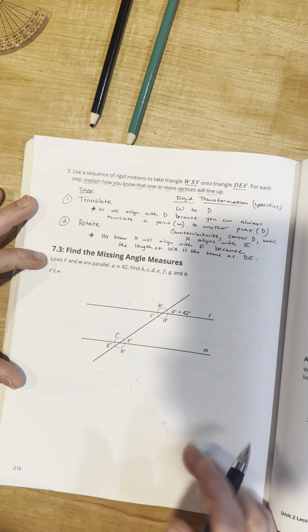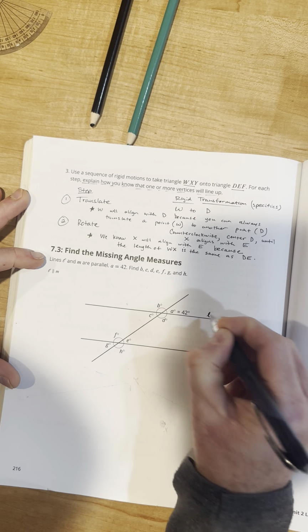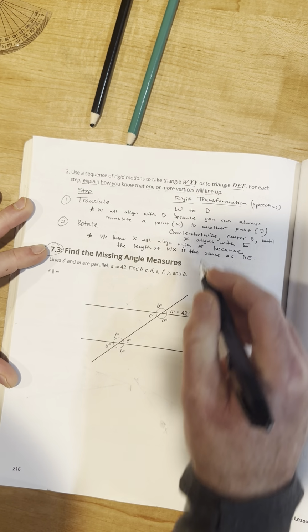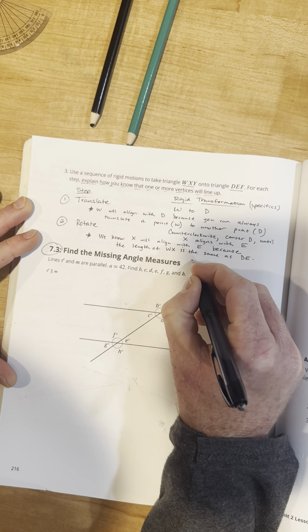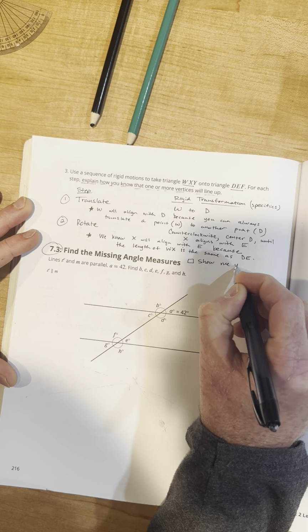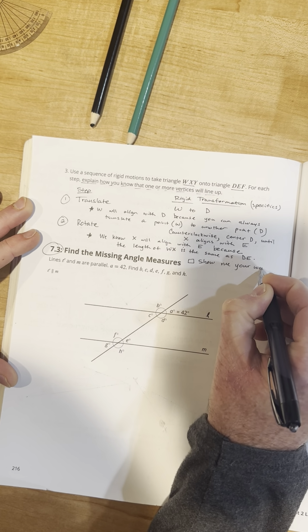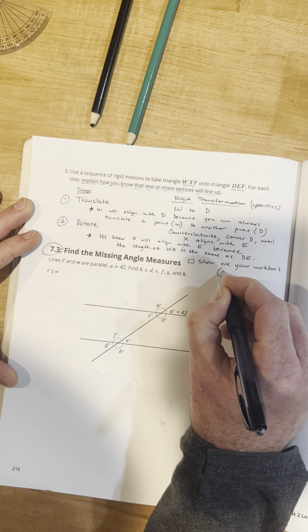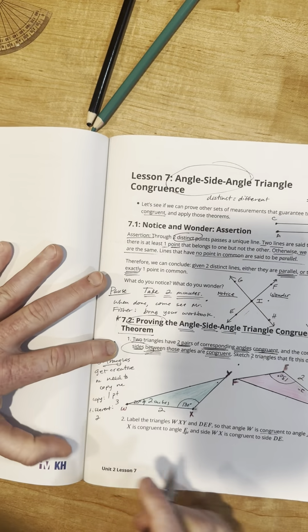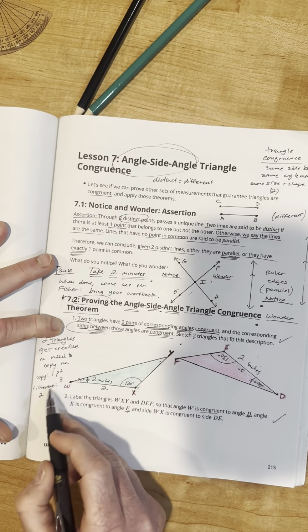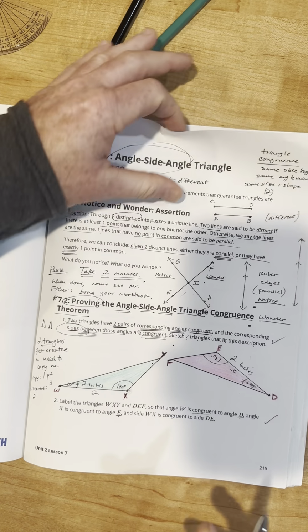Oh, and last but not least, before you move on to 7.3, show me your workbook. And for this one, I will give you, like I said, 1 point if you just copied me, 3 points if you did different triangles.